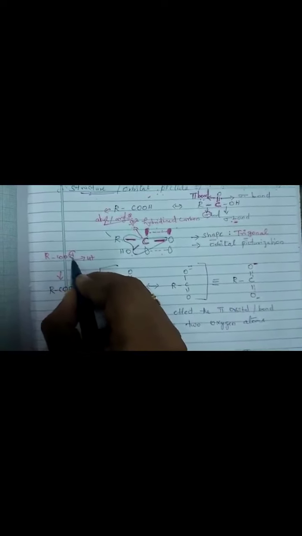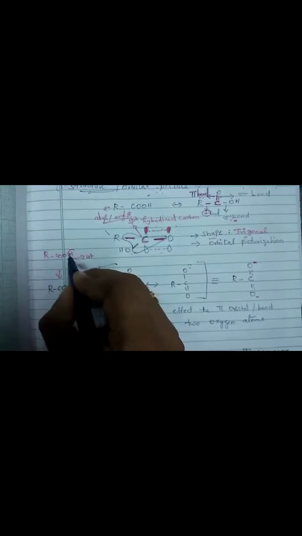In RCOOH, H is released as H plus, so it results in RCOO minus, that is, the bond between O and H breaks with a heterolytic cleavage. So H releases its electron with the oxygen, so the oxygen has a minus charge.